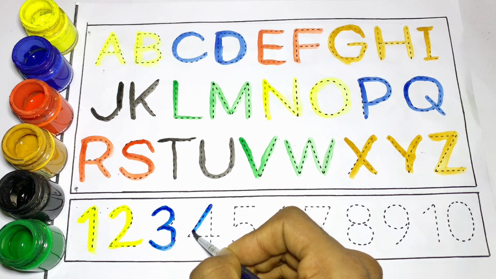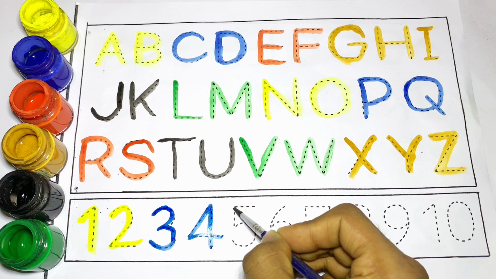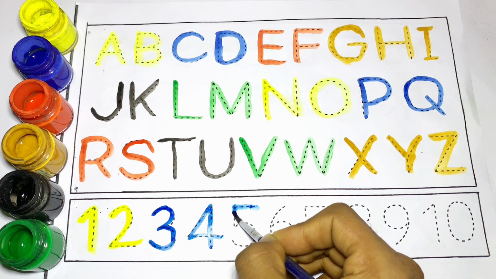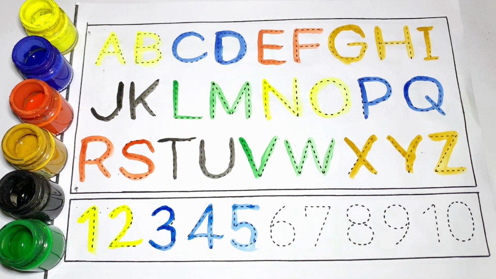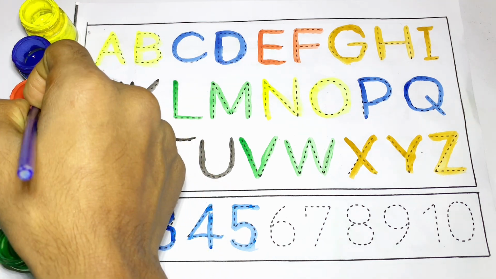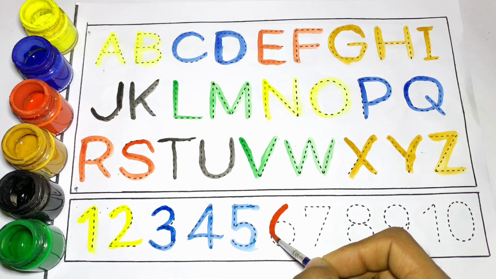4. The numbers of 4. 5. The numbers of 5. And again use blue color. Kids now draw 6. The numbers of 6. And use red color.